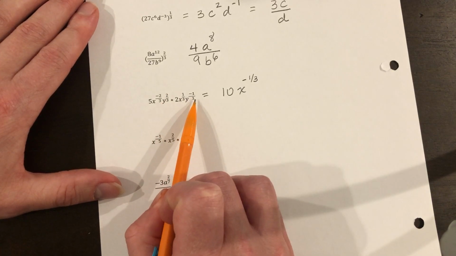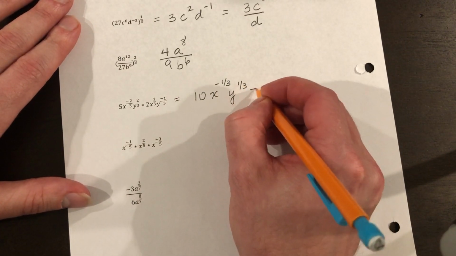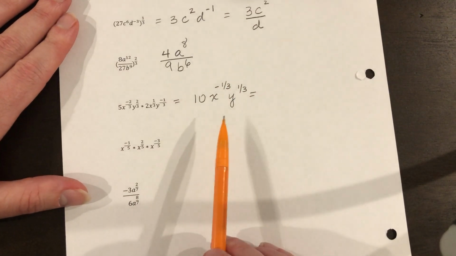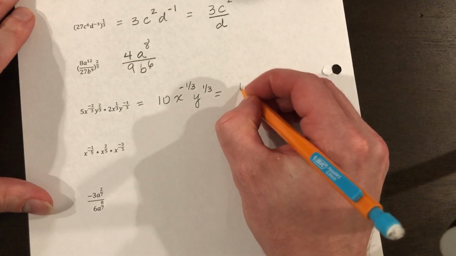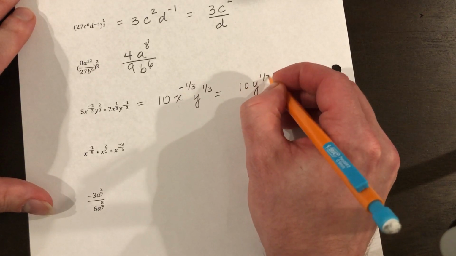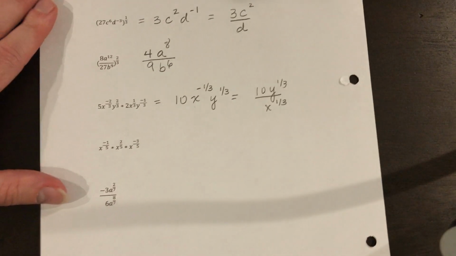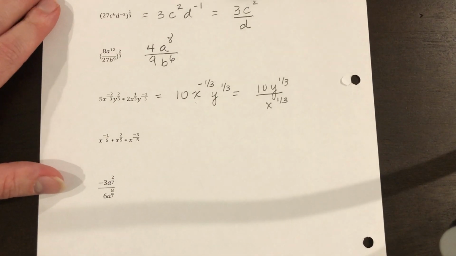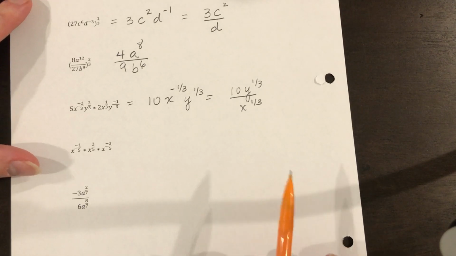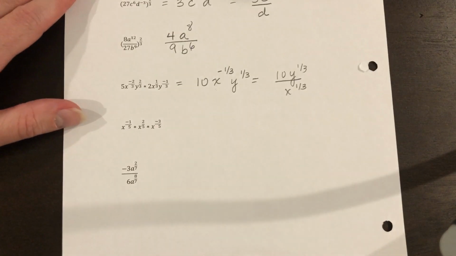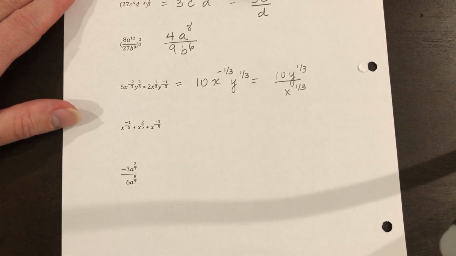Now we're going to write it as positive exponents, so we're going to drop that down to the bottom. Okay, and if you want to write those as cube roots, feel free to, or you can leave it like that. I'm okay with it, as long as you know that anything to the 1/3 power is the same thing as writing a cube root.